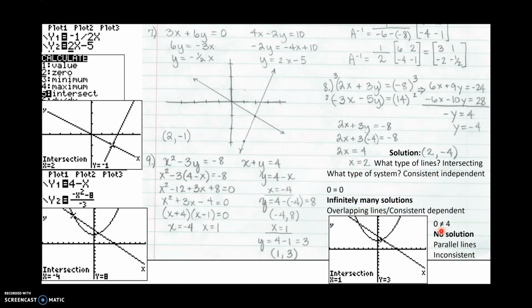Now you're going to have your graphing calculator for the rest of it. So I've worked each of these problems out by hand and on the calculator so that you can do it whichever way you prefer. Okay, so let's start with number 7.